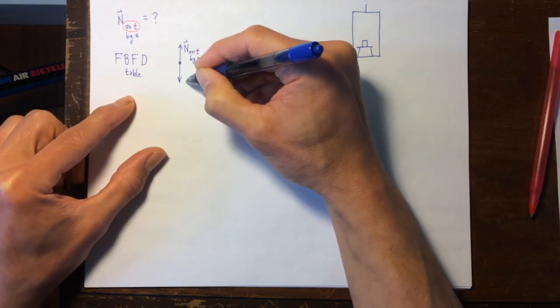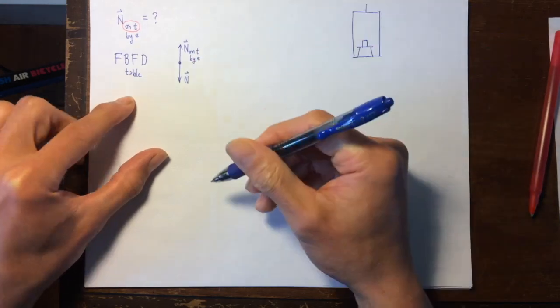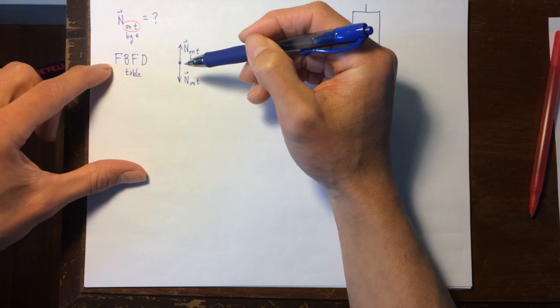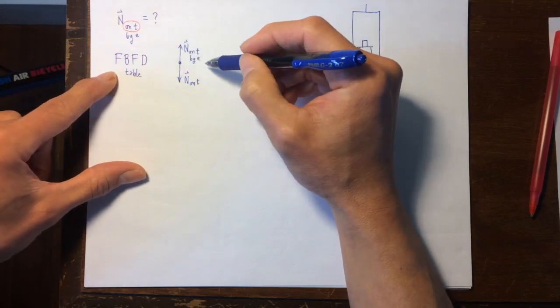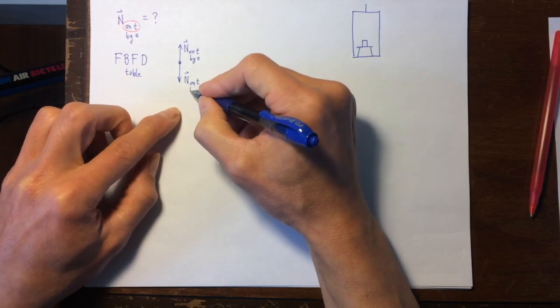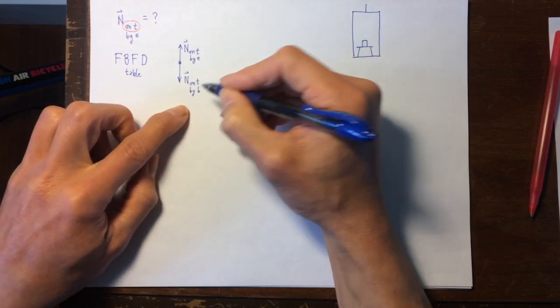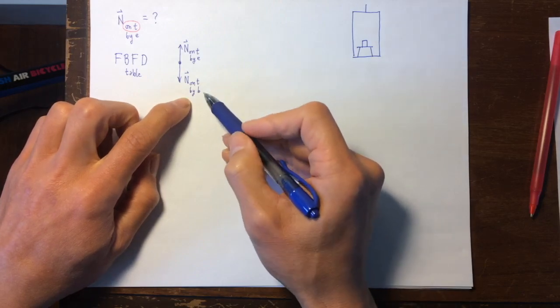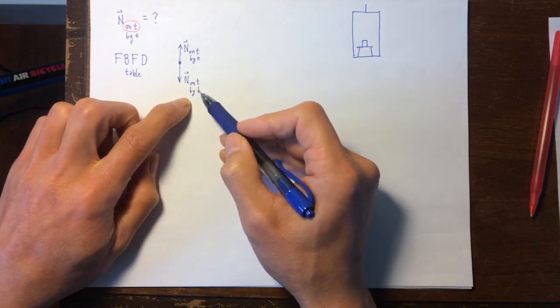I'm going to draw that. This is the normal force, or contact force, acting on the table. In this free body force diagram, I'm only allowed to draw forces that act on the table, and in this case it's not by the rope or anything else, or the elevator. It's on the table by the box.